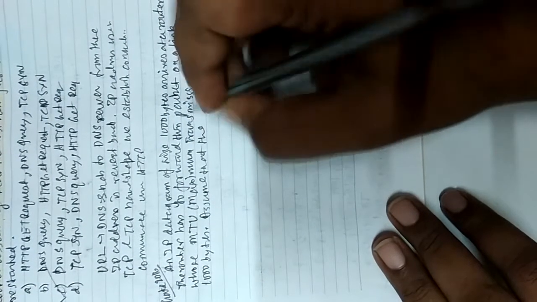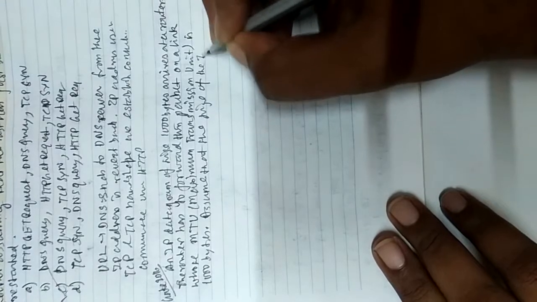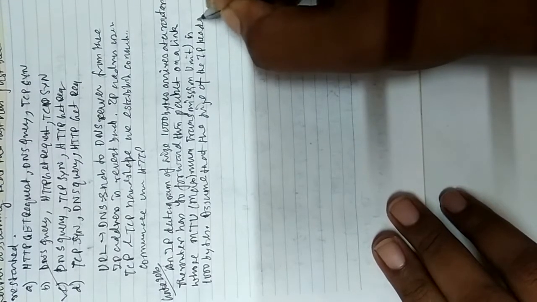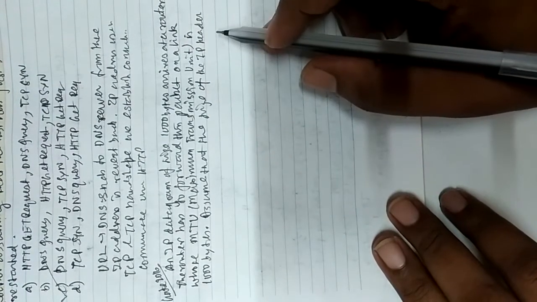Assume that the size of the IP header is 20 bytes.